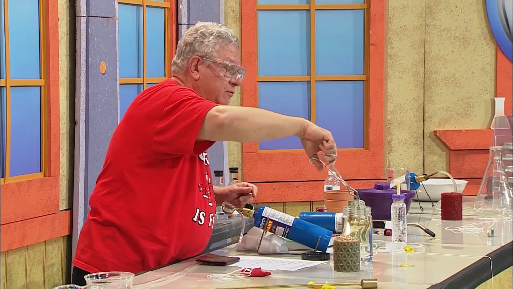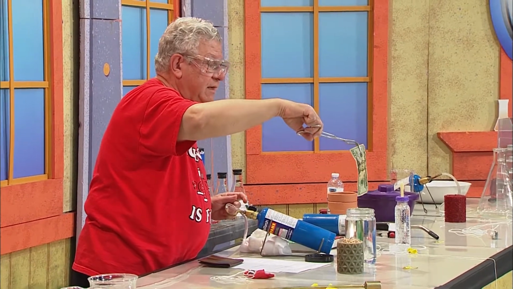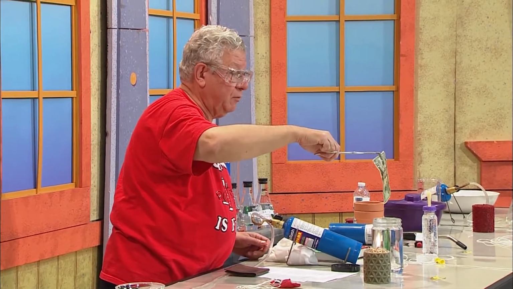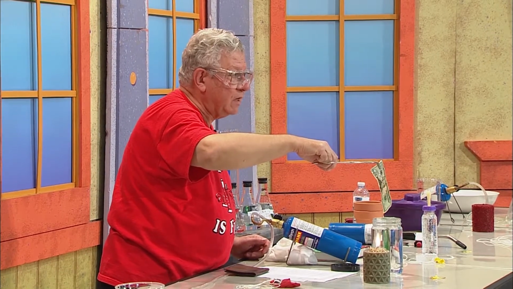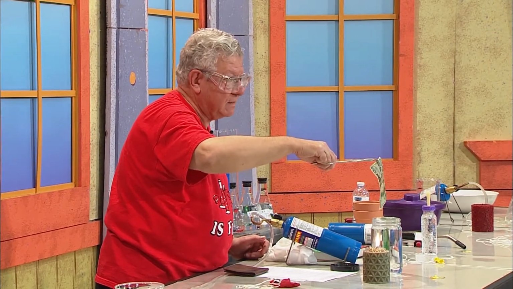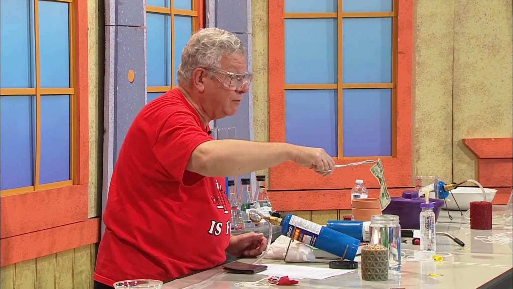Here, make sure it's soaked well. Fish it out. You see it's dripping like any wet object would. Now, you ready for this? Take a close look at the $20 bill. It may be the last time you see it in this form right here.